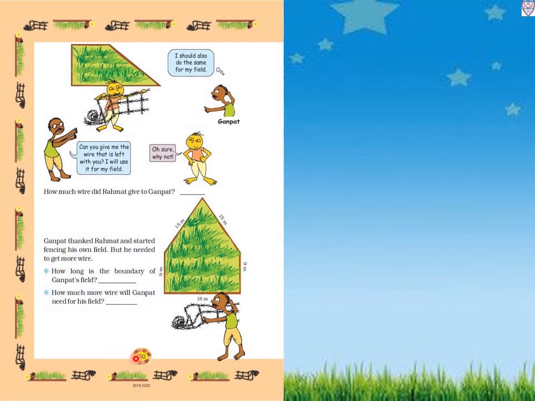Now next page, page number 150. "I should also do the same for my field." Now Ganpat is saying that he will also make a fence for his field. "Can you give me the wire that is left with you? I will use it for my field." Ganpat is asking if any wire is left after fencing Rahmat's field. Rahmat replies, "Oh sure, why not?" So how much wire did Rahmat give to Ganpat?